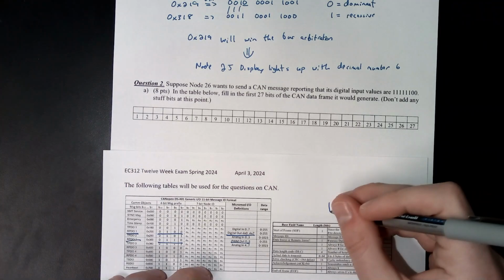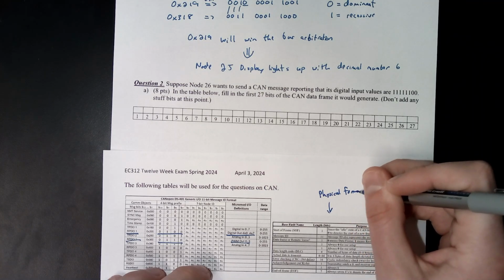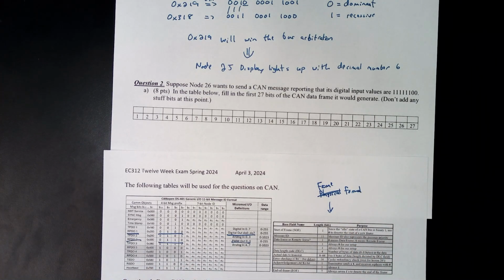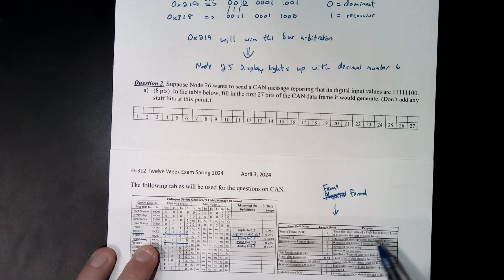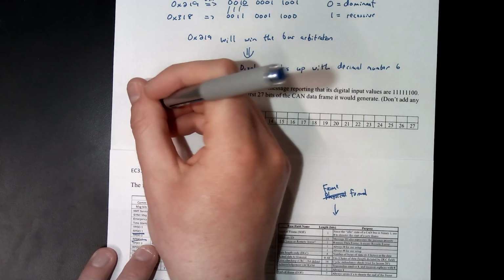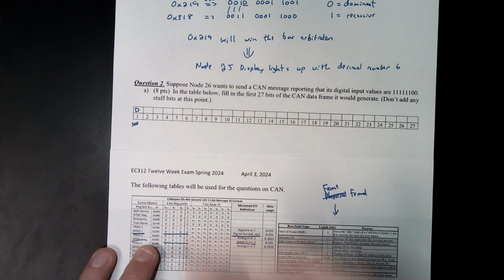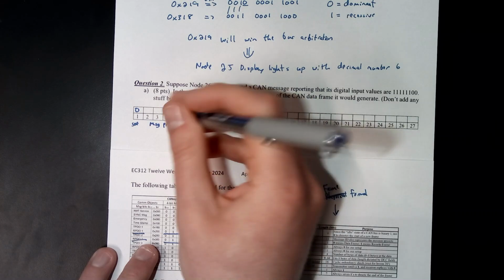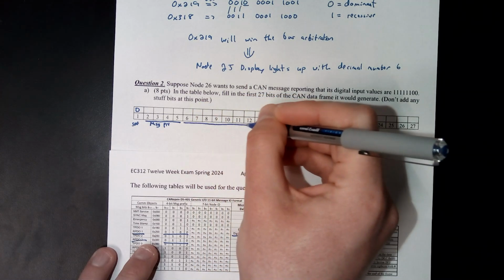use the physical format over here, or the frame format is probably what I should call it, right? The physical format is the frame format with stuff bits. So we just read through this and we're going to put in the information as needed. So we start with the start of frame, SOF, bit, and so that is a 0. Right, that's our SOF. We're then going to give the message ID, which is the prefix for 4 bits, and the node ID for 7 bits.